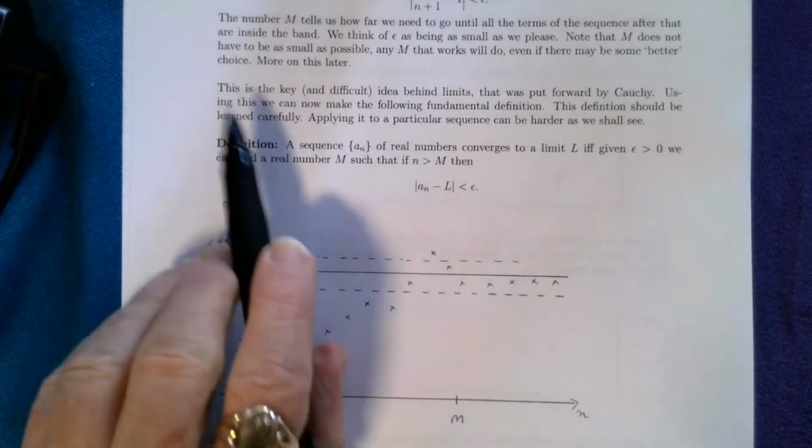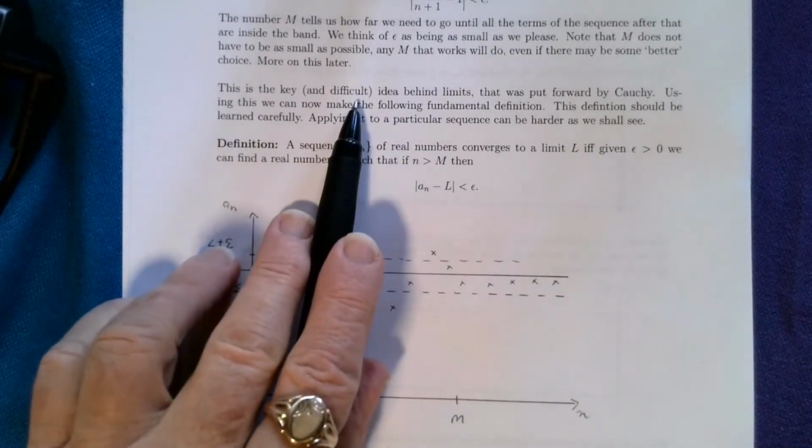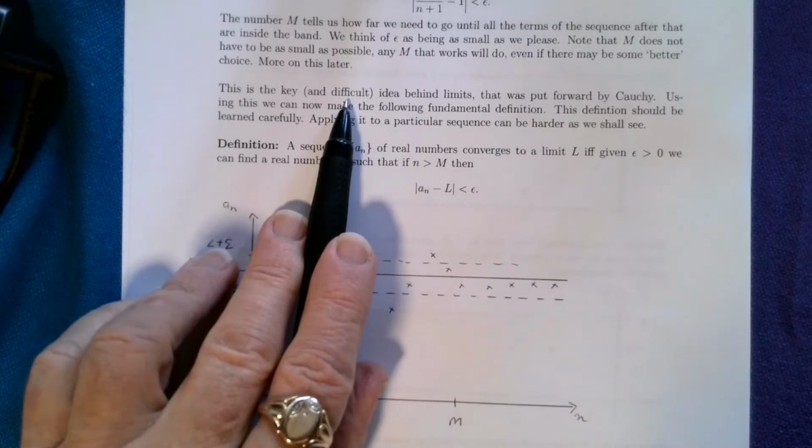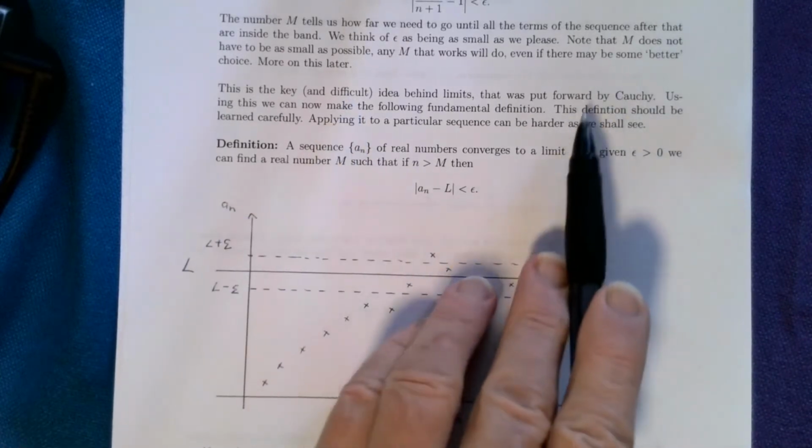Now this is the key and difficult idea behind limits. And you have to get your head around this. It's not a particularly easy idea. Mathematicians struggled with this. The idea was first put forward by Cauchy.